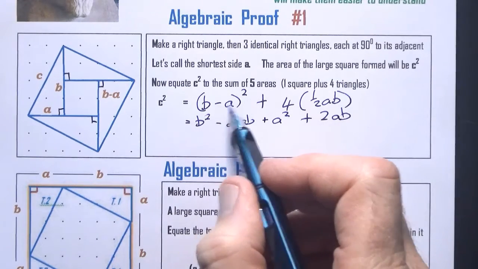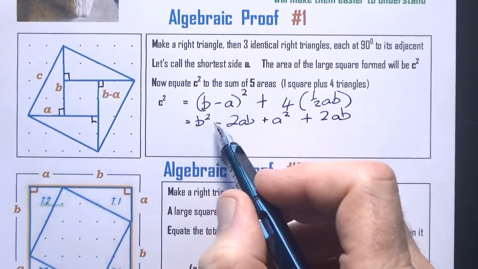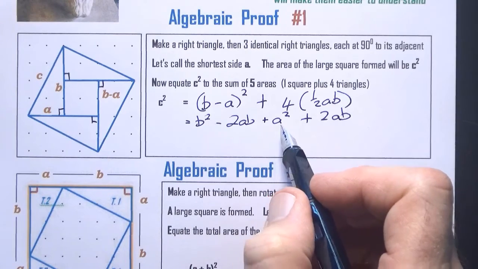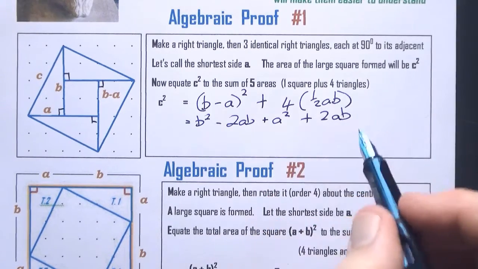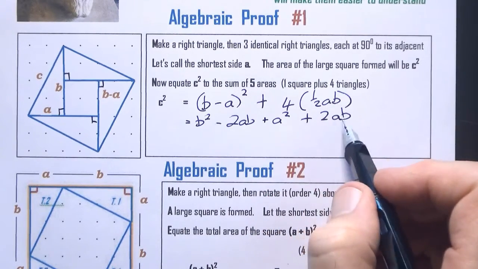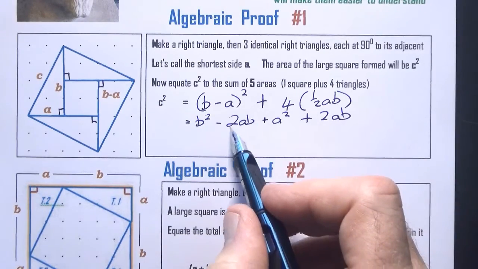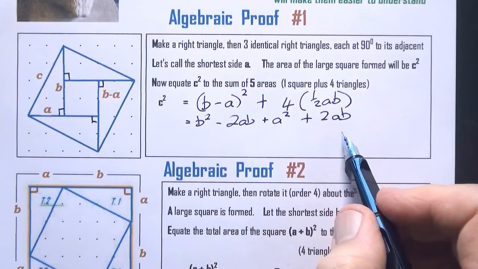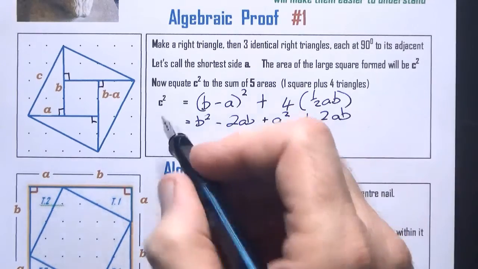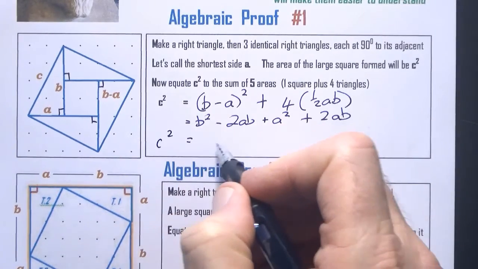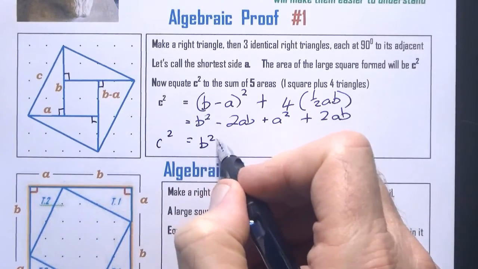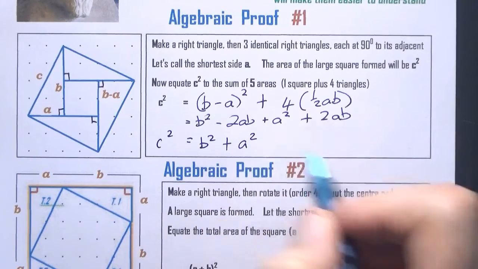I then expand this expression, which gives me B squared minus 2AB plus A squared, and then 4 times half AB is 2AB. I now have minus 2AB and plus 2AB. They cancel, and I'm left with C squared equals B squared plus A squared.